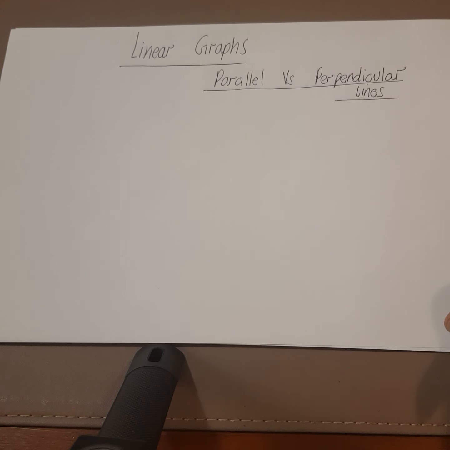How do you know that two lines are parallel, by either looking at a graph or through an equation? How do you know if two lines are perpendicular, and how can you prove that they are perpendicular using equations of a straight line? Before I go any further, let's talk about an equation of a straight line.